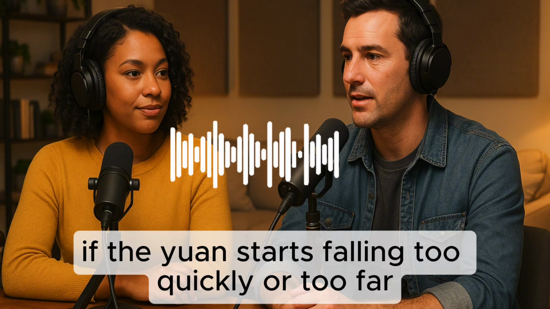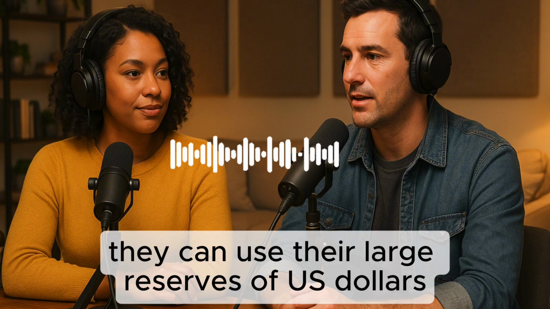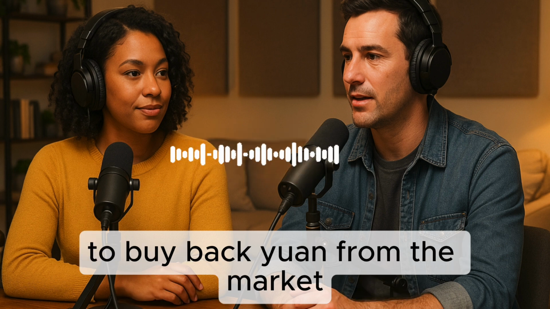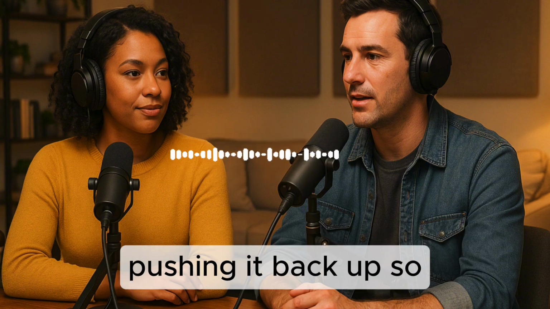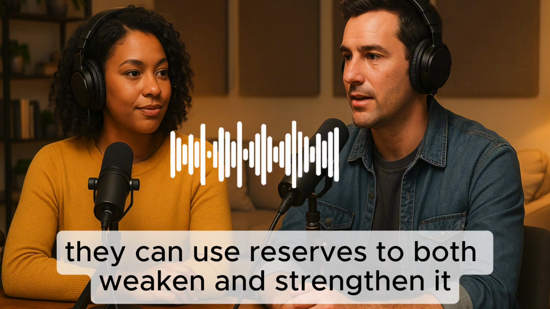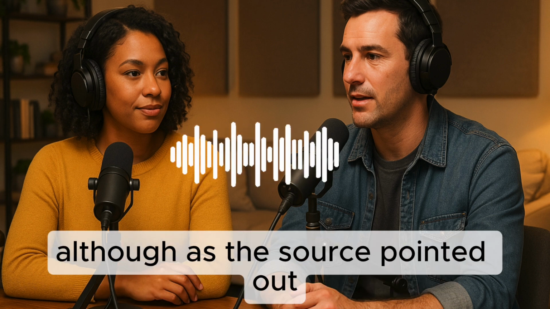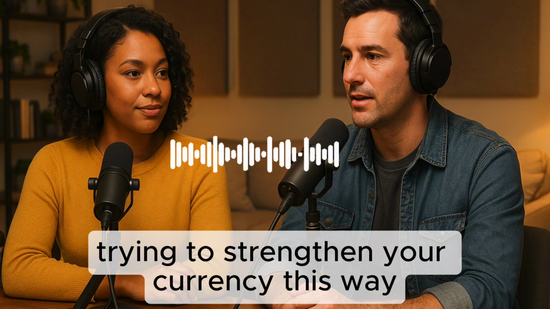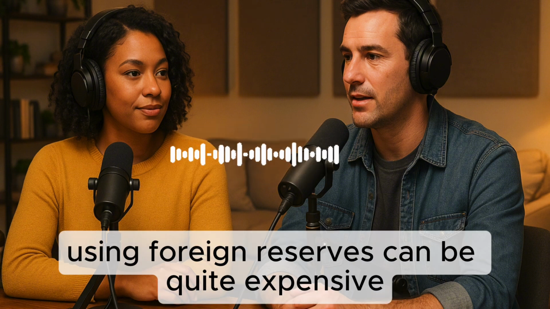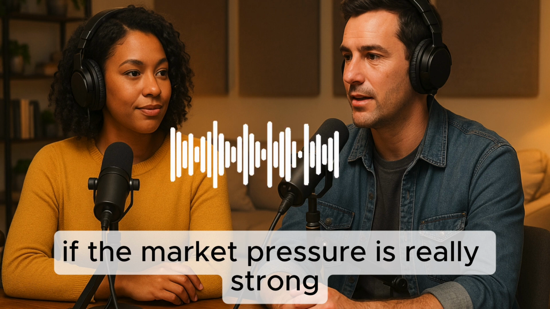Conversely, if the yuan starts falling too quickly or too far, they can use their large reserves of US dollars to buy back yuan from the market. This increases demand for the yuan and helps support its price, pushing it back up. So they can use reserves to both weaken and strengthen it to keep it in that band. Yes, although, as the source pointed out, trying to strengthen your currency this way, by buying it back using foreign reserves, can be quite expensive. You can burn through those reserves quickly if the market pressure is really strong.